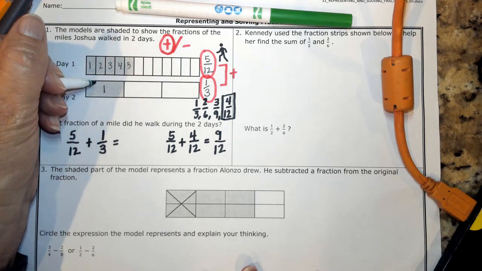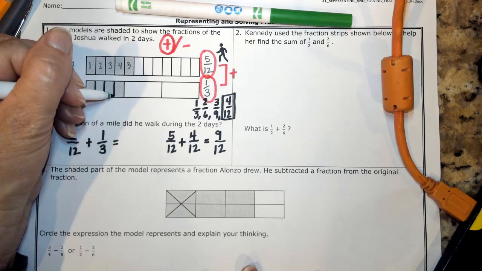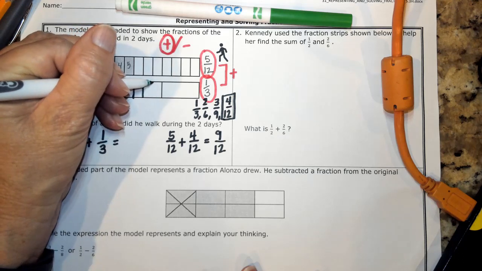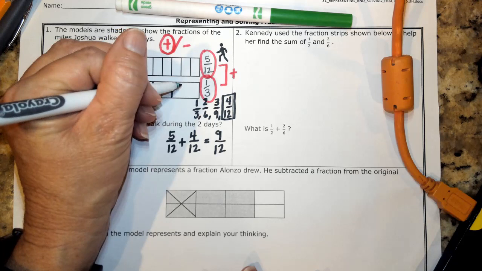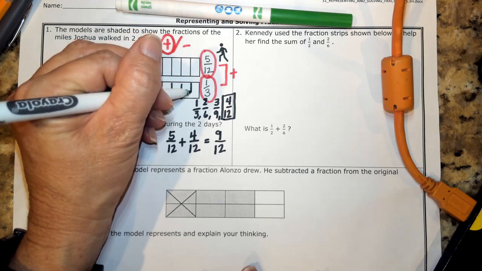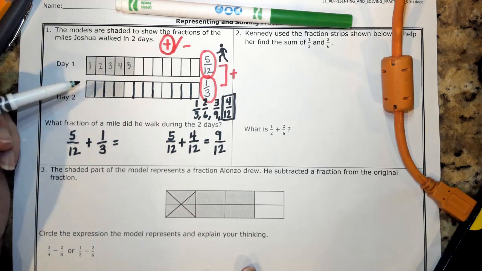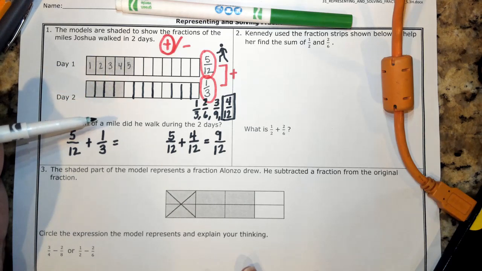But if I wanted to, I could cut this model into 12 equal pieces too. And so the 12, the denominator, represents how many equal pieces are in the picture. There's 9 total pieces shaded in both pictures.